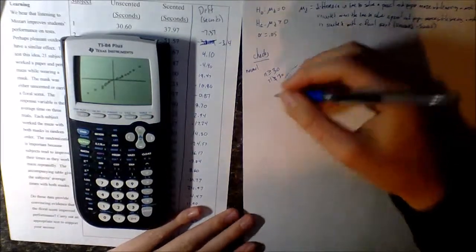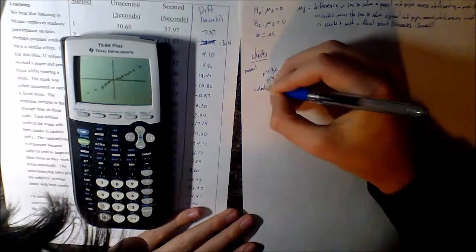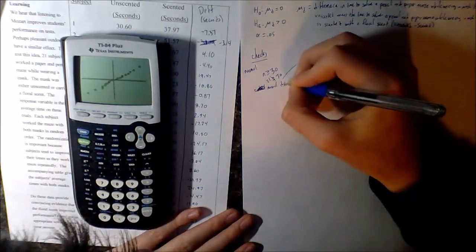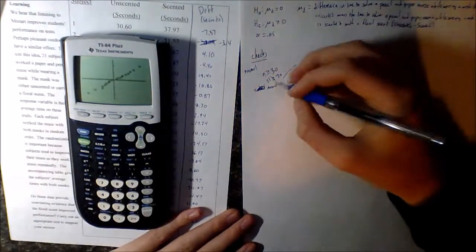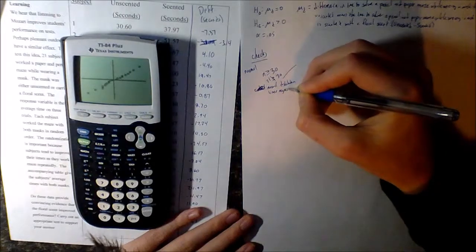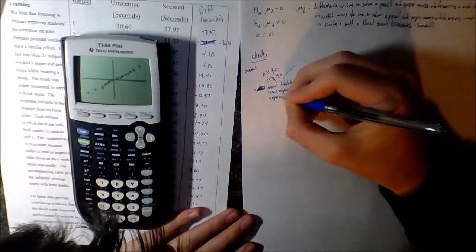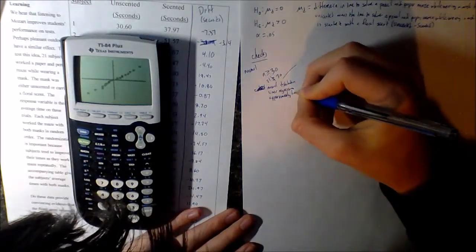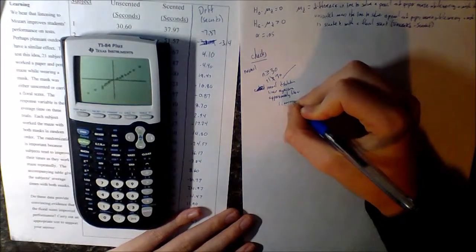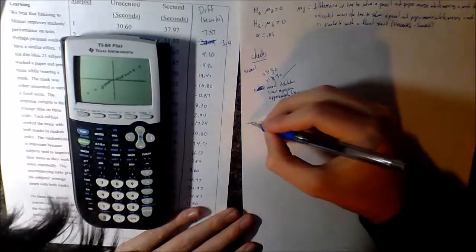But you want to write down cumulative frequency, or normal distribution, linear regression, approximately linear. And then you can say, because of that, it's normal. So that's one check out of the way. The next one will be independent.